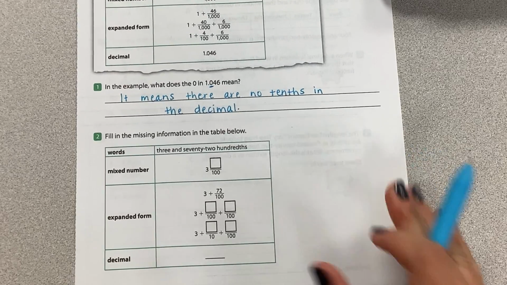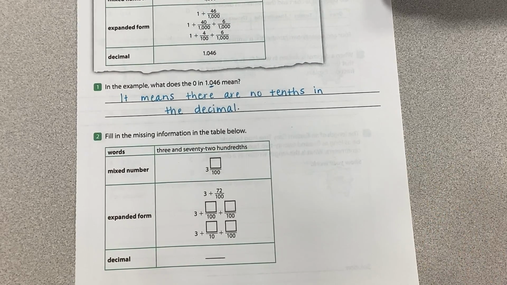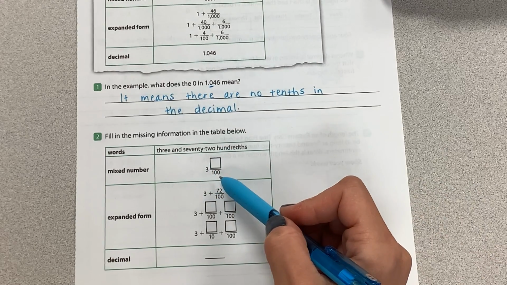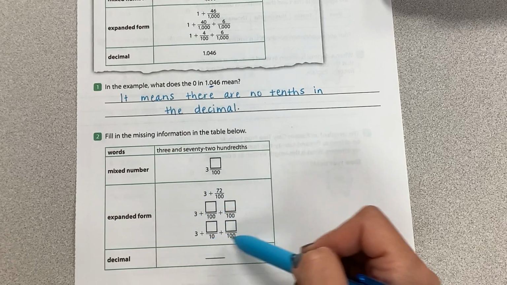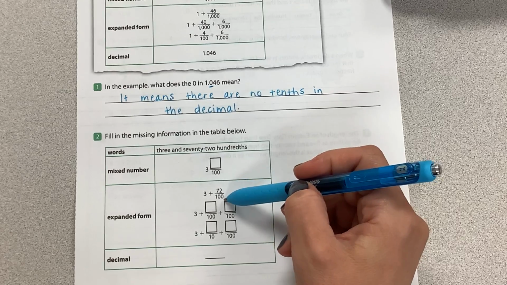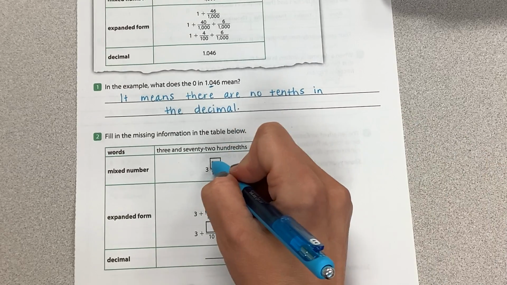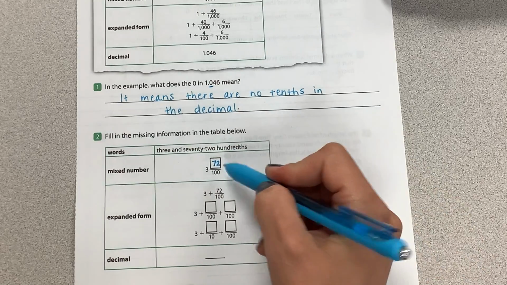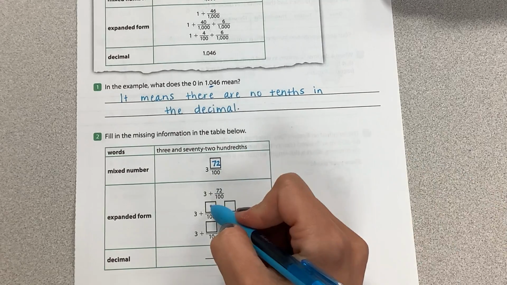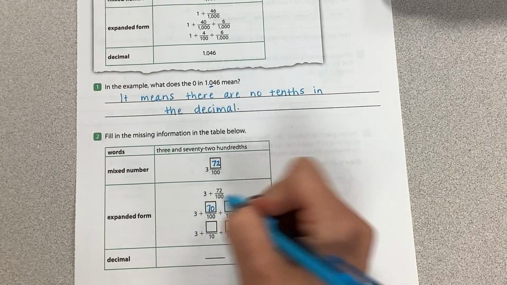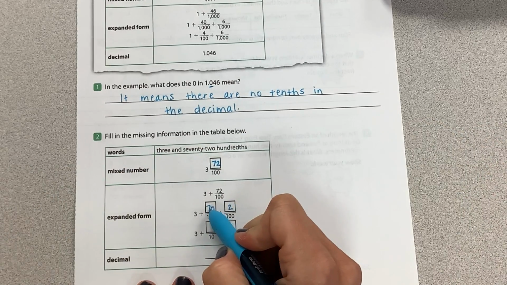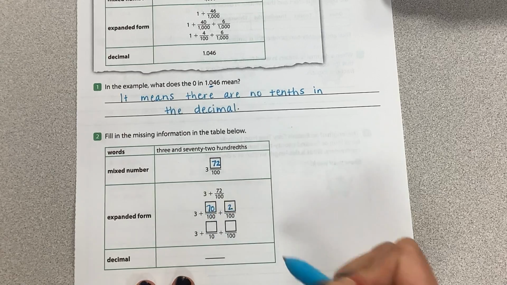All right, problem number 2, fill in the missing information in the table below. So we have 3 and something over 100. Well, I'm gonna come down here and take a look, and I've got 3 plus 72 over hundreds. Well, that tells me I'm going to put 72 up here in my missing information. Down here, when I'm going to expand that information out, I'm going to go ahead and put 70 over here, and then 2, because remember 72, I'm going to just stretch that out. So 70 and then 2.